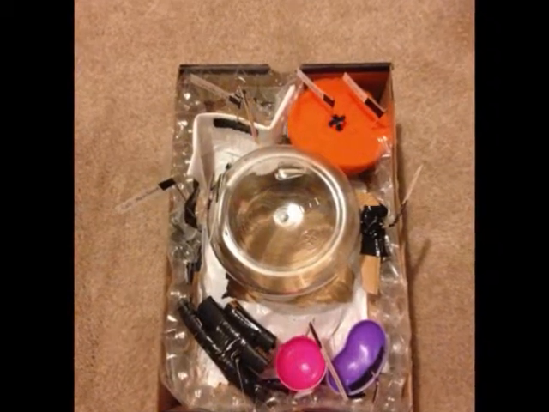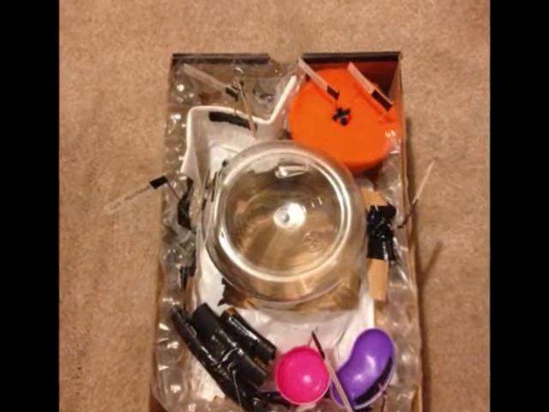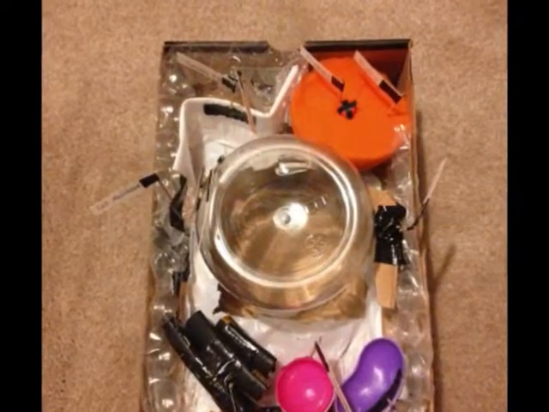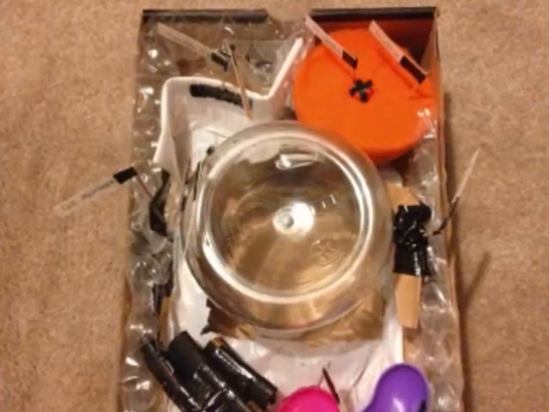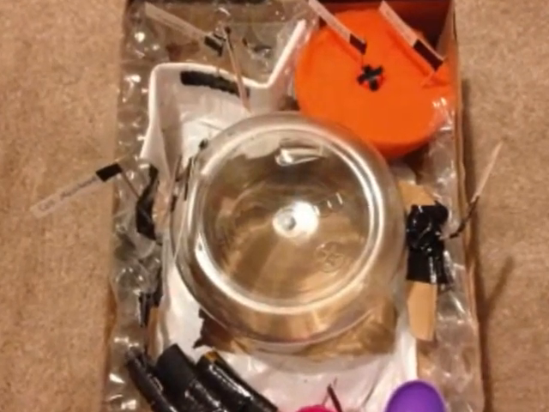For the cell model project, I had to make a plant cell. Here is a picture of how my model ended up. Now, let's dig deeper into the model and take a closer look at the parts that make it up.